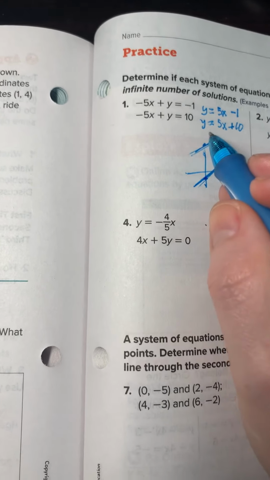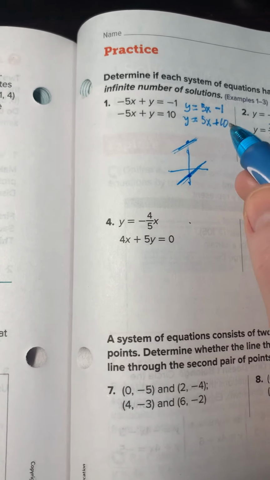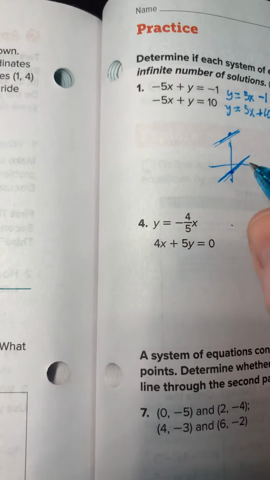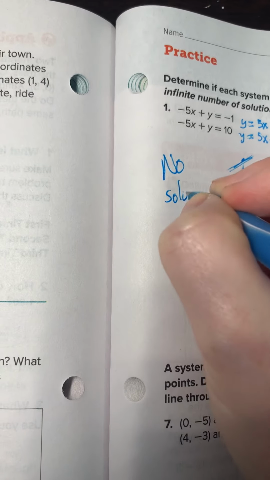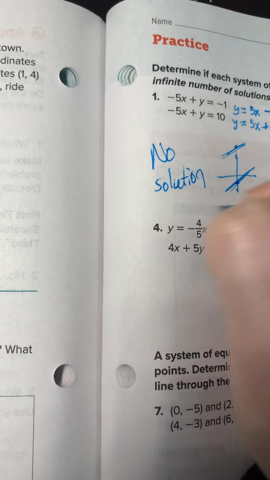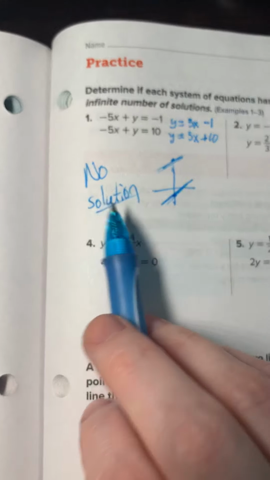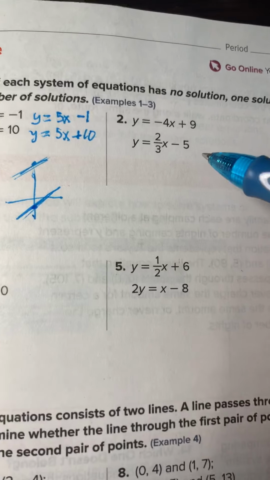But they will never, ever cross because they have the same slope, but they start at different locations. So that means there is no solution. No solution. Okay, they purely will never, ever cross. They're parallel. All right, now on to the next one.